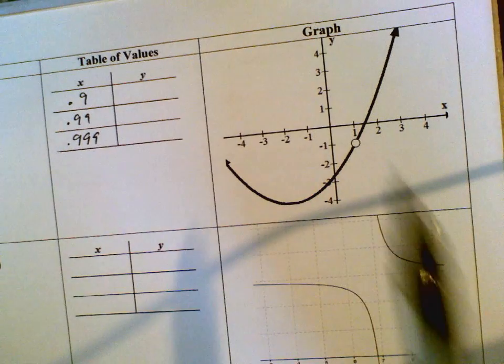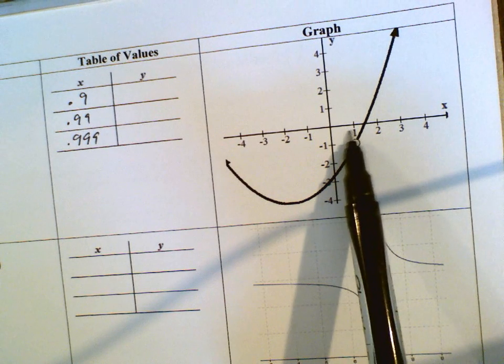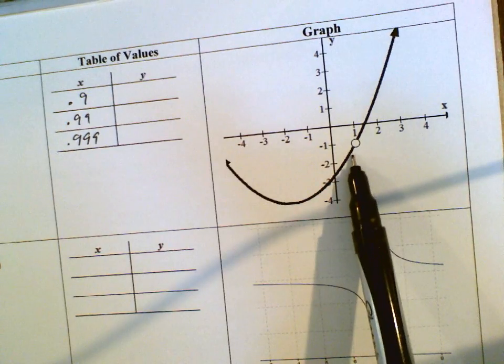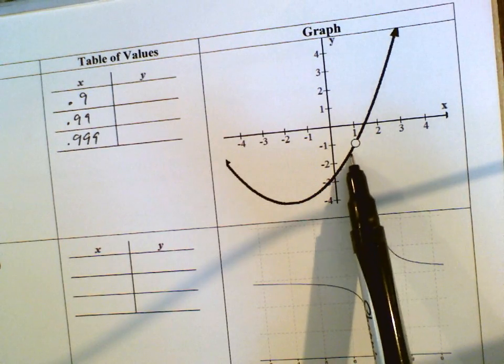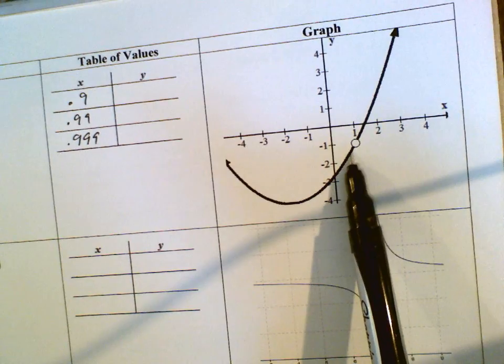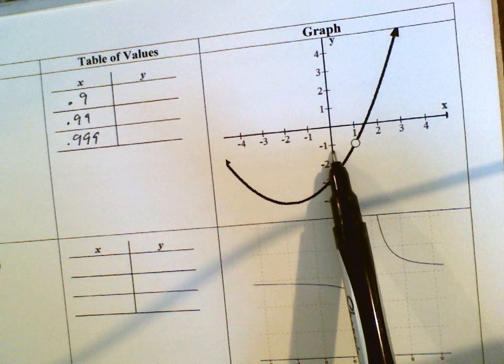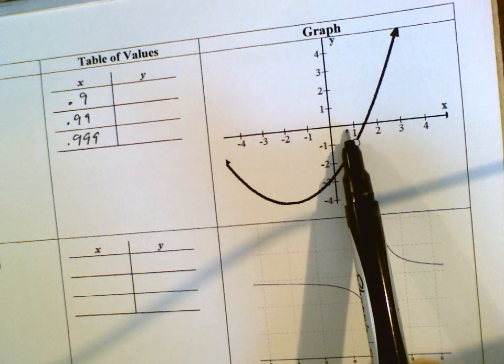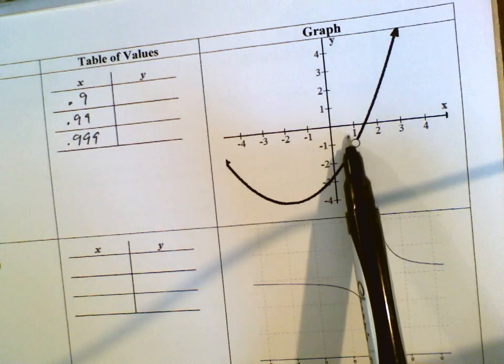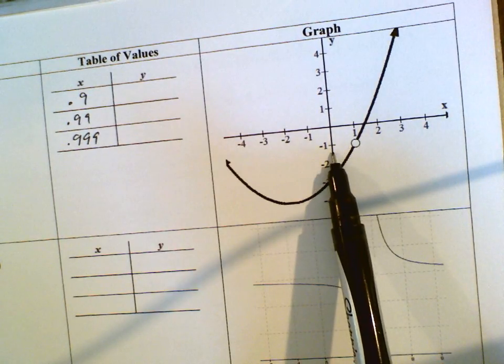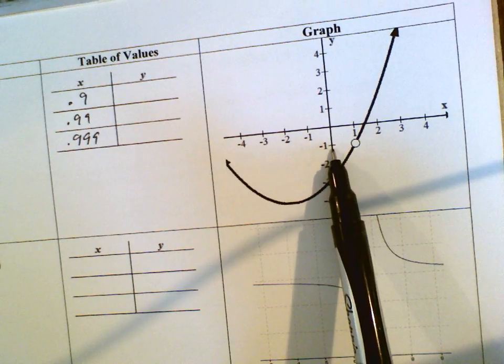So I've got this set of x values which corresponds to this set of points on the graph right about here, and those points on the graph correspond to this set of y values very, very close to negative 1. So 0.9 has the corresponding y value which is very close to negative 1, but right below it.